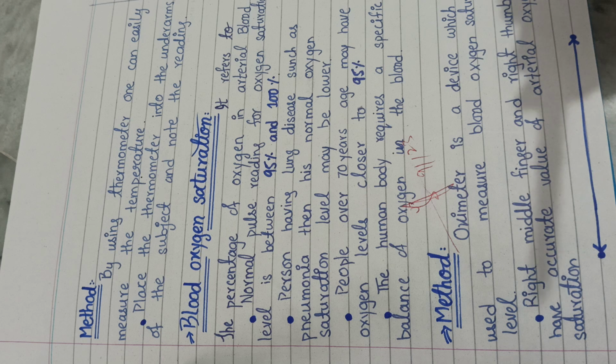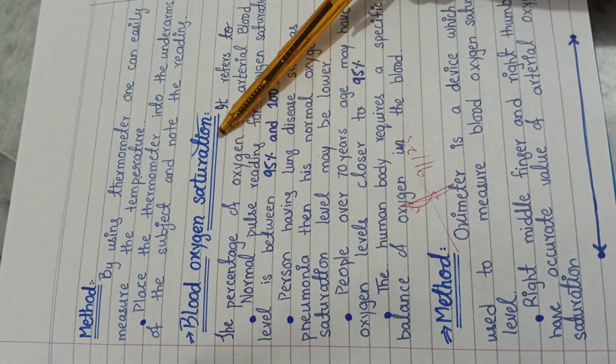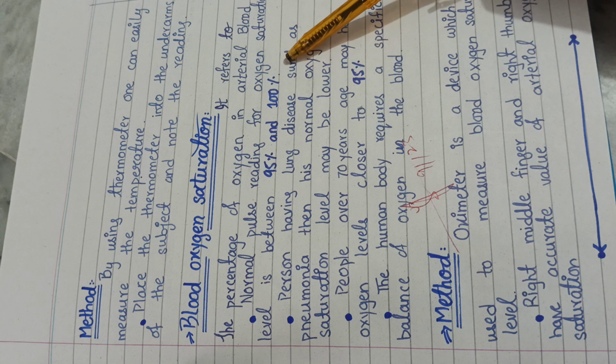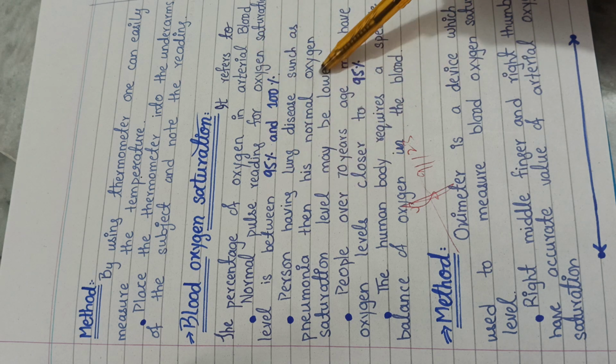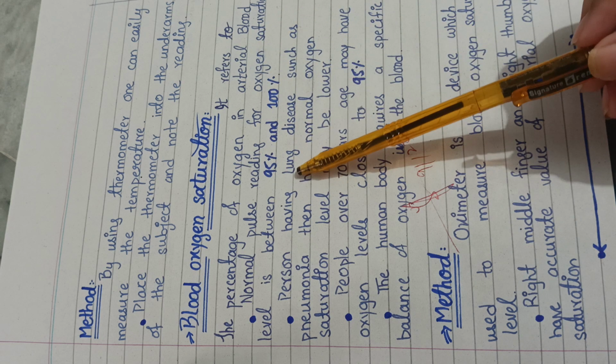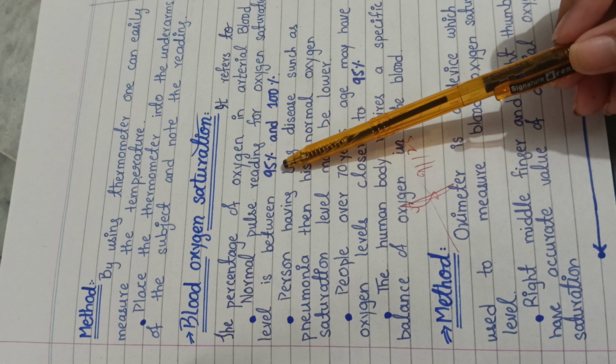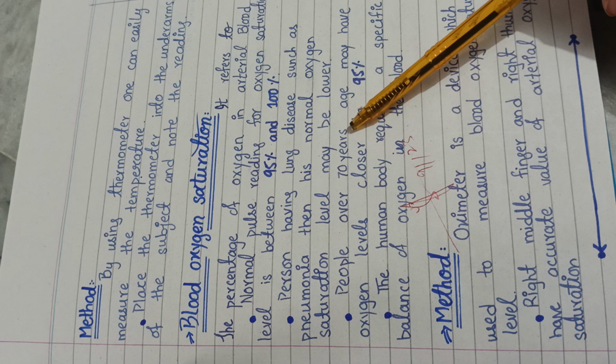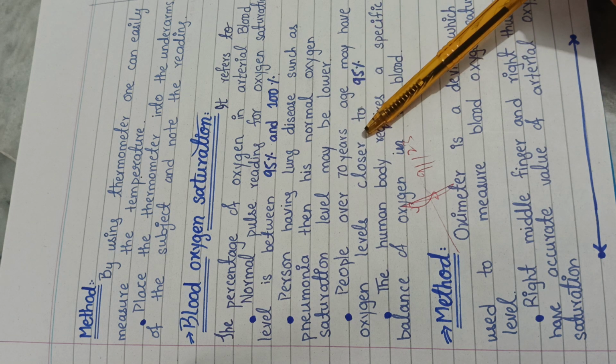It refers to the percentage of oxygen present in your arterial blood. You know that your arterial blood is oxygenated and contains oxygen. So what percentage of oxygen is present is called blood oxygen saturation, and the normal value is about 95% to 100%. A person who has some kind of lung disease or pneumonia has a percentage lower than 95. When age increases, this level also decreases.